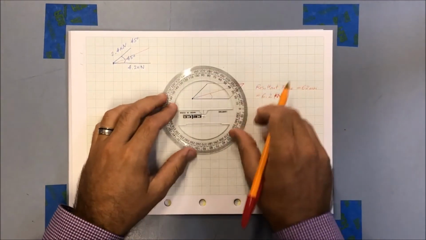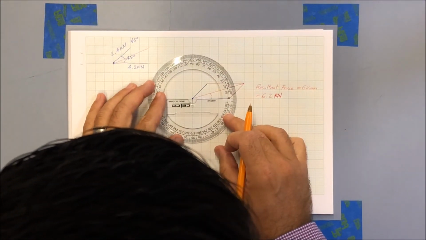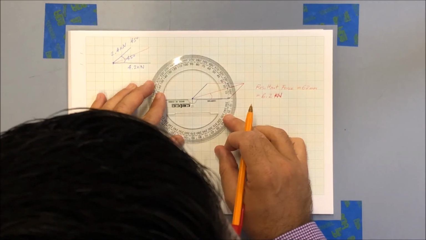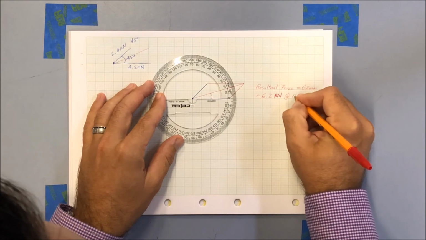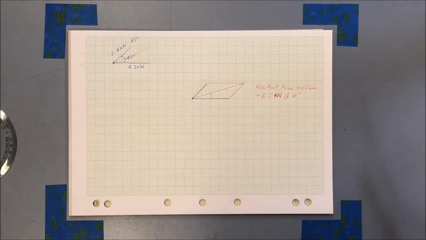So we can use our protractor to work that out, and we can find that that is at 16 degrees.